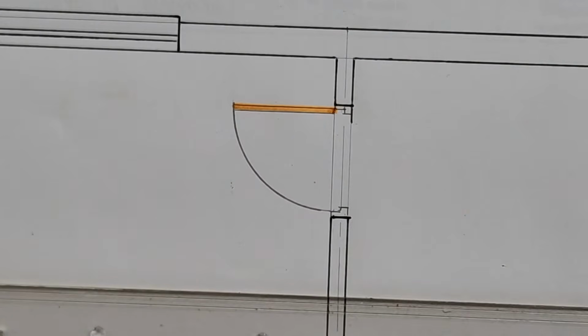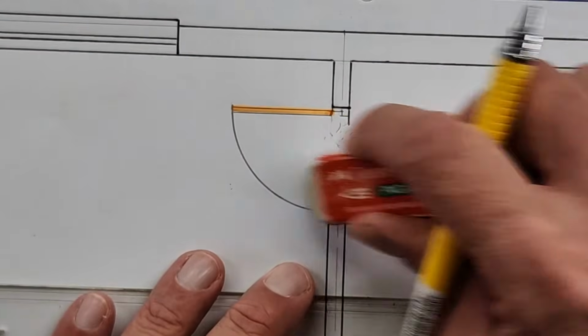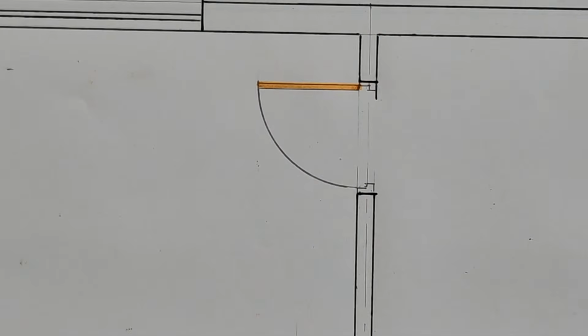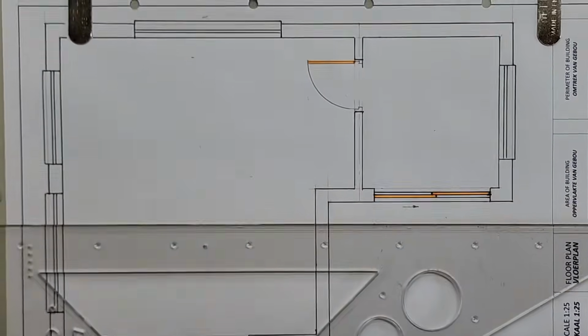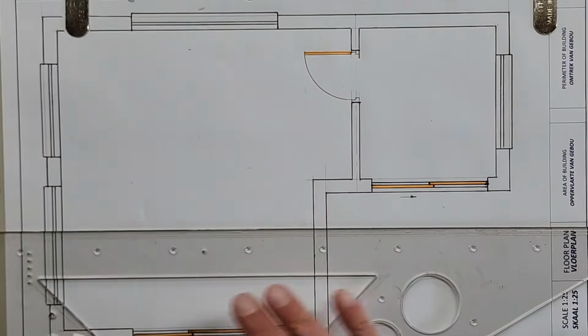Okay, and so this is all construction lines. Don't let that confuse you. Those are just construction lines. Okay, what's left on this drawing before we can move on to the sectional elevation is the notes, the labels, and the hatching. So let's start with the hatching.